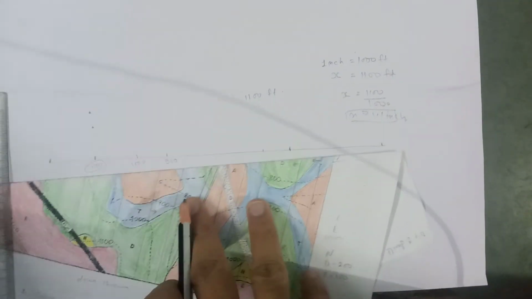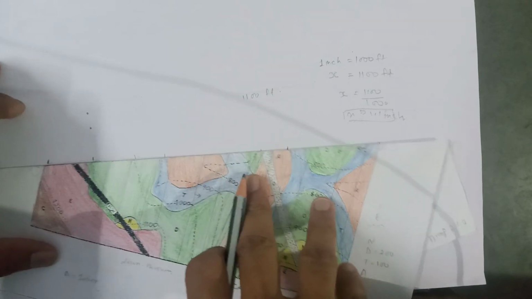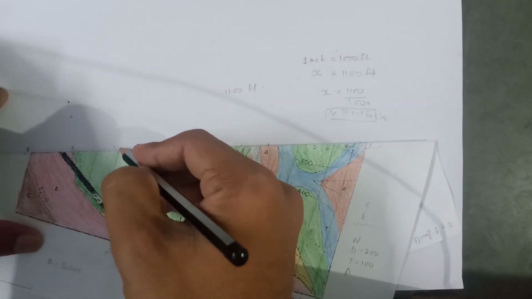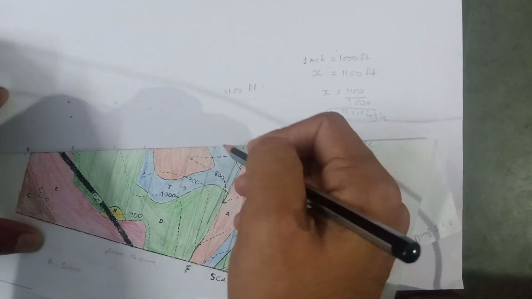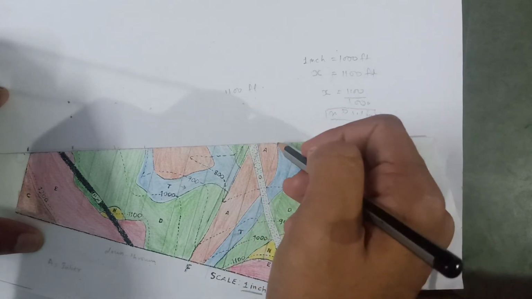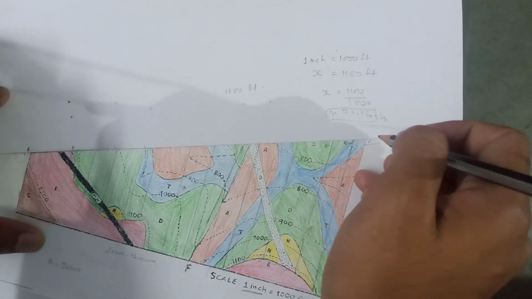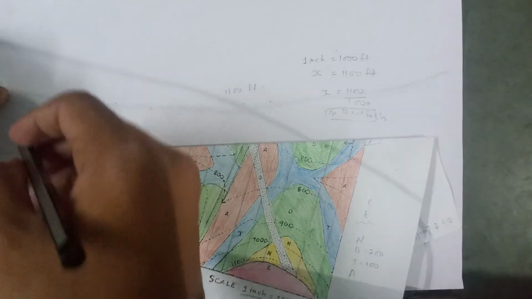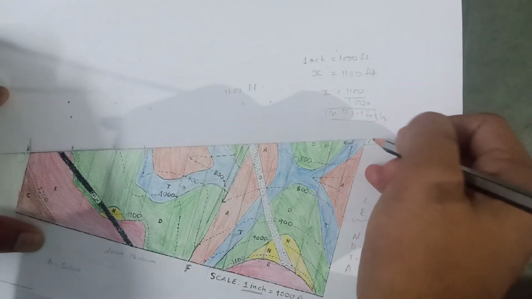Simultaneously you can do this process for all the contour lines, from here, like this, here. I am taking randomly like here. Now for the last line, this and this, take an average value.